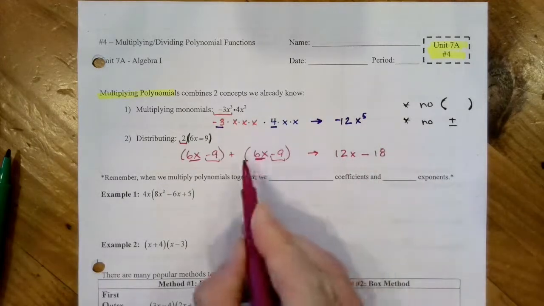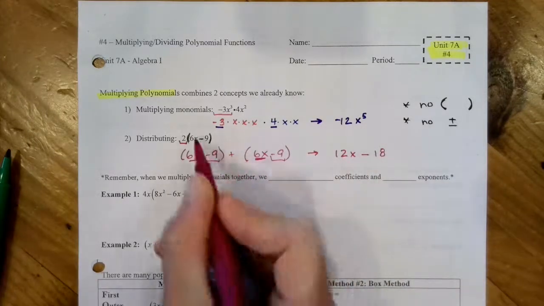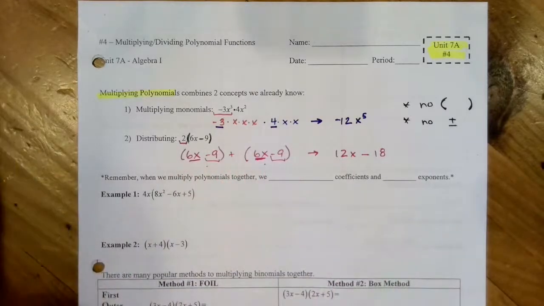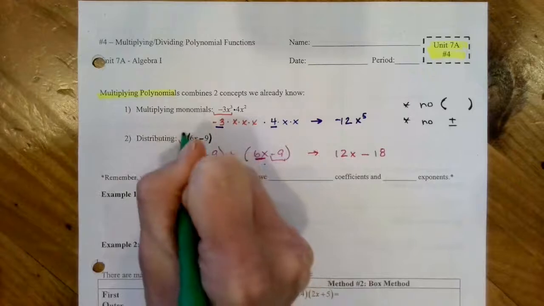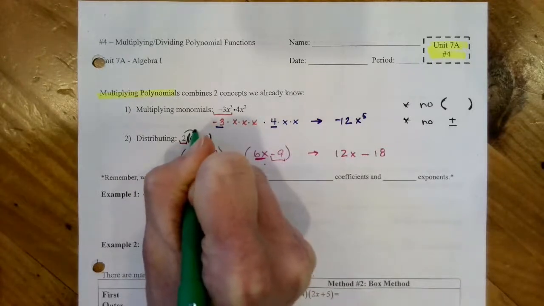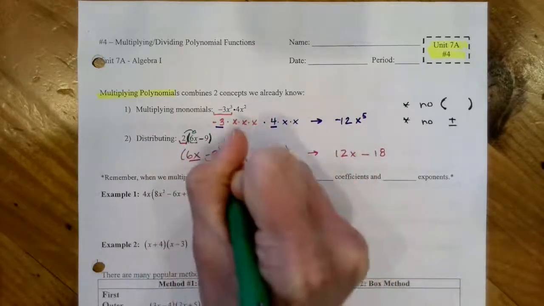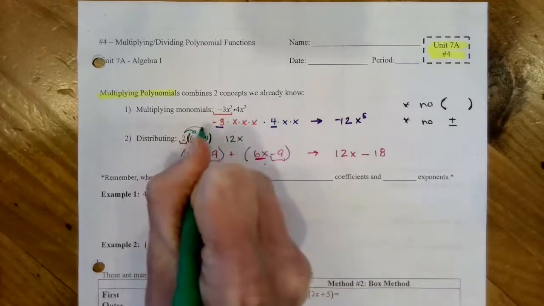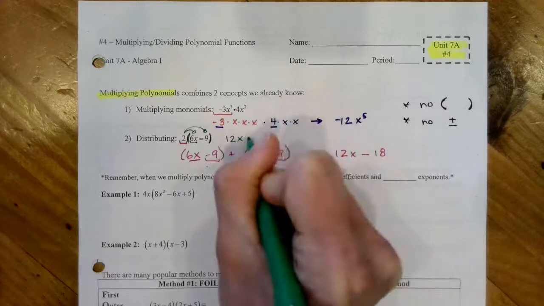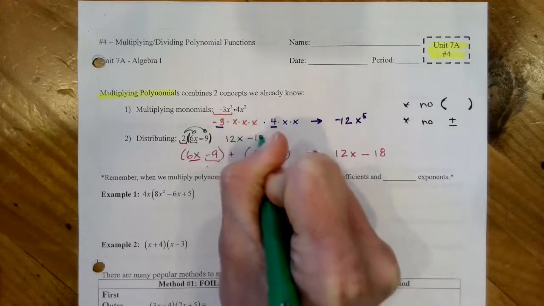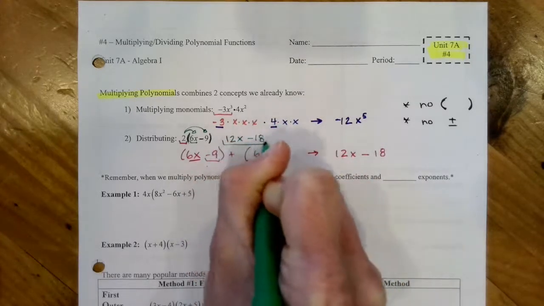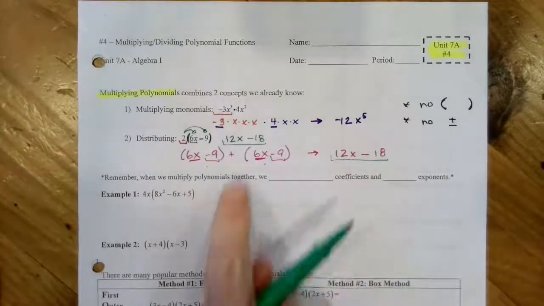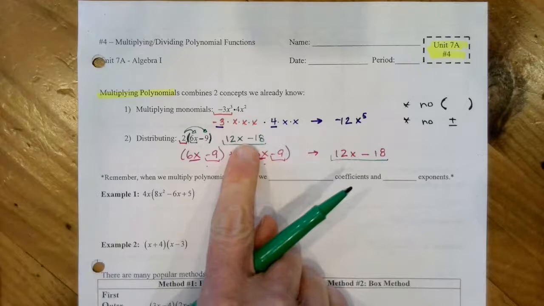Now, we don't necessarily split things out all the time. This 2 means that I have the same thing twice. What we do instead is we use the distributive property. And I know that 2 times 6x is going to give me 12x. And 2 times negative 9 is going to give me negative 18. So notice I got the same answer 2 different ways. Using the distributive property is faster.